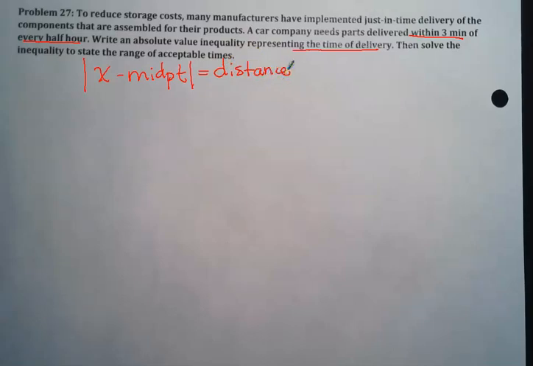So we've got to figure out what the midpoint is and what the distance is. A car company needs parts delivered within 3 minutes of every half hour. Well, within 3 minutes, so we could have the half hour plus 3 minutes, or we could have minus 3 minutes.